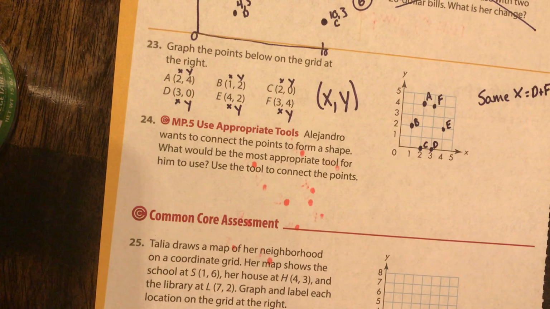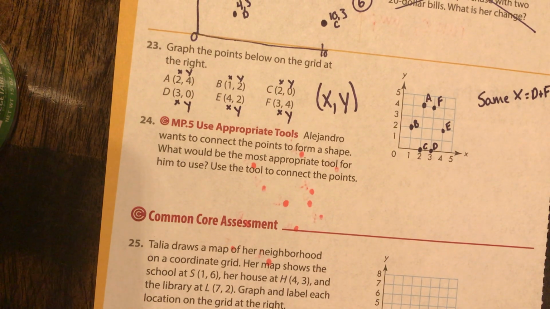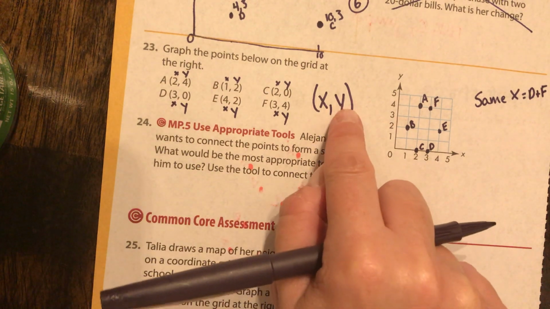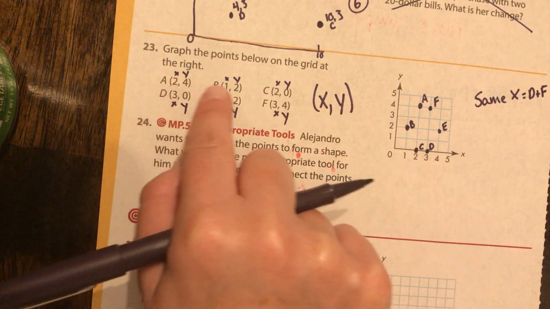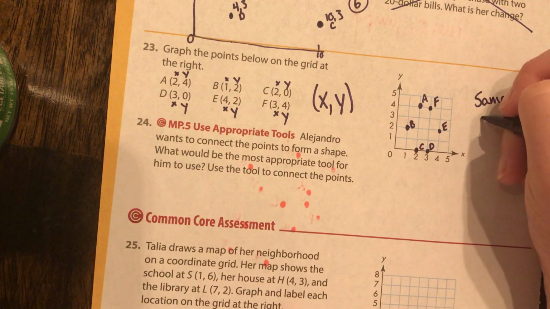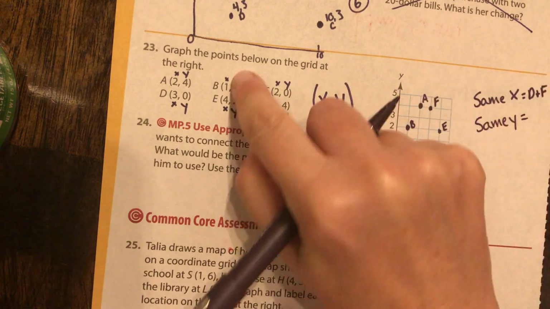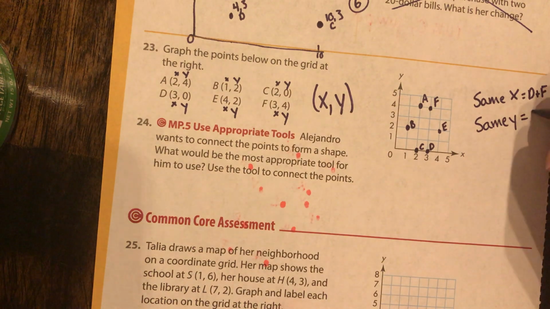Okay? If I ask you which 2 coordinates have the same Y, you're going to come over here and you're going to look for the ones that have the same second number. There it is. There it is. So the same Y is B and E. They have the same Y.